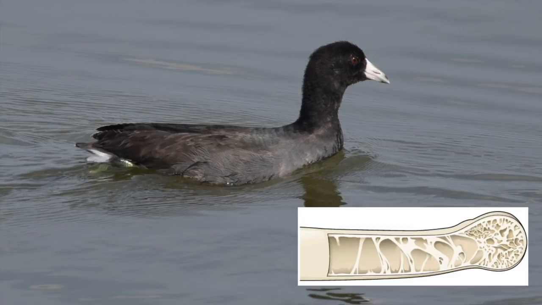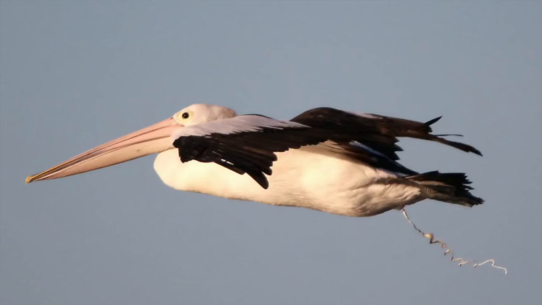They also have these pneumatized bones, bones that have air cavities inside them, which enable them to reduce their weight, which helps with flight. And they also have lost their urinary bladder. So that also helps to save on weight, enabling them to fly.